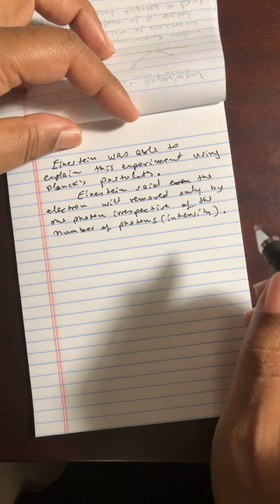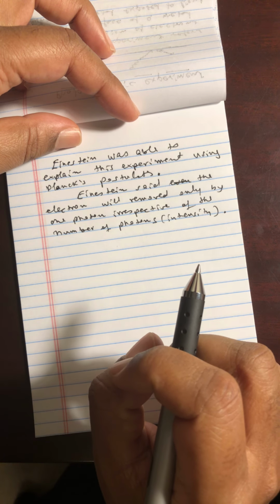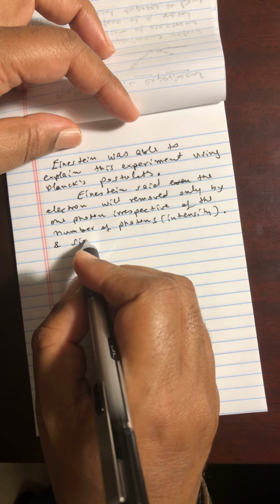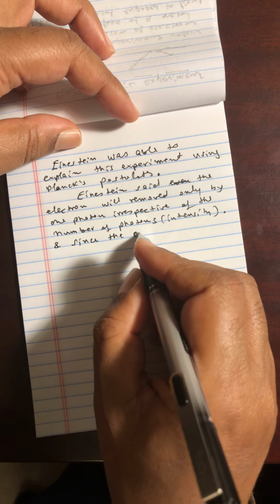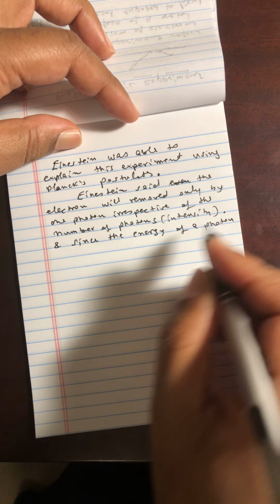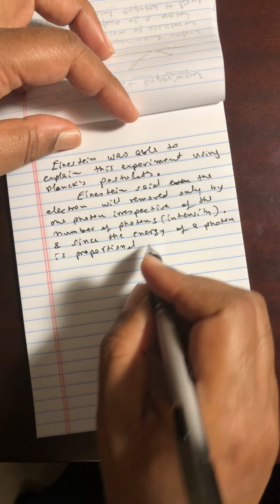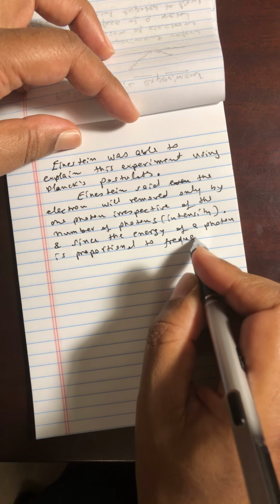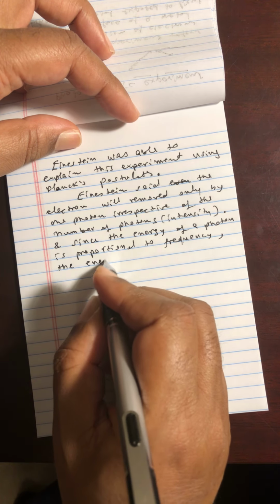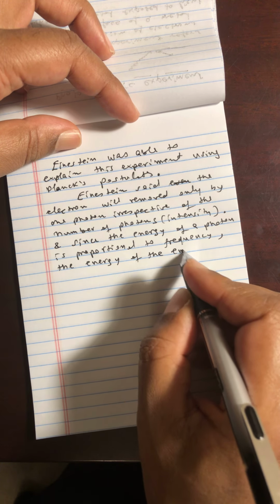And since the energy of a photon is proportional to frequency, it follows that the energy of the emitted electrons should be proportional to frequency.